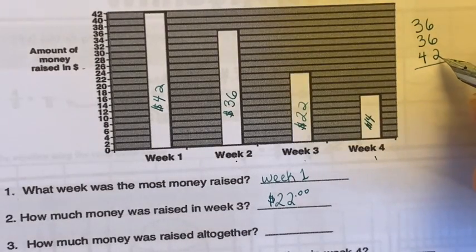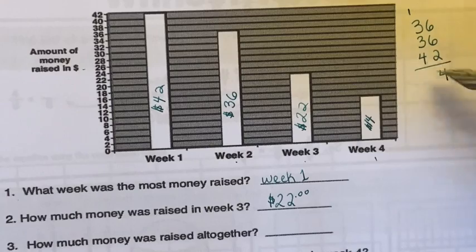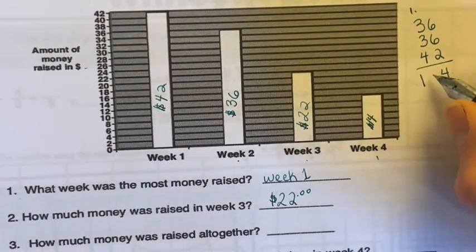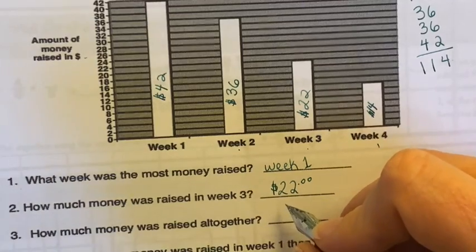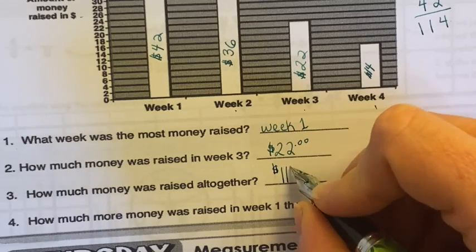So 6 and 6 is 12. 13, 14. So that's a 10. And the 10s need to go up there. So I have 4 1s and 1 10, and now I have 3 and 3 is 6, 7, 8, 9, 10, 11. 114. So all together they raised $114.